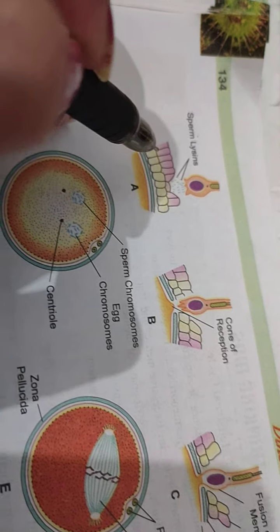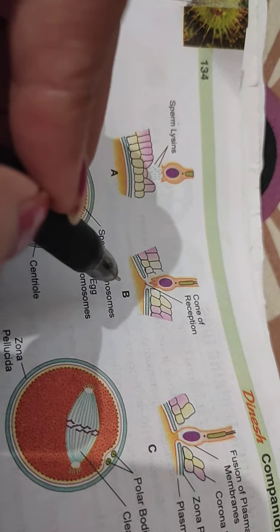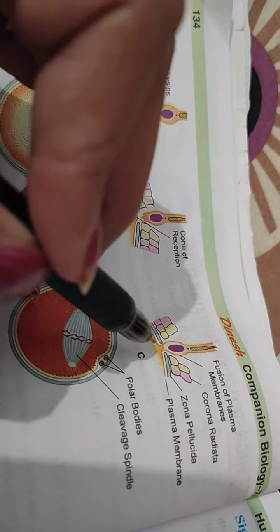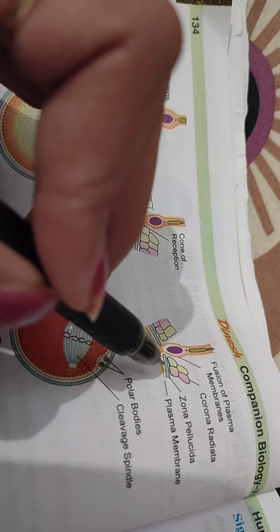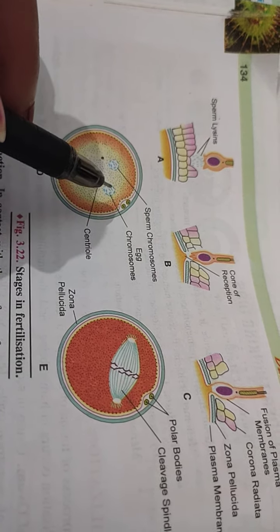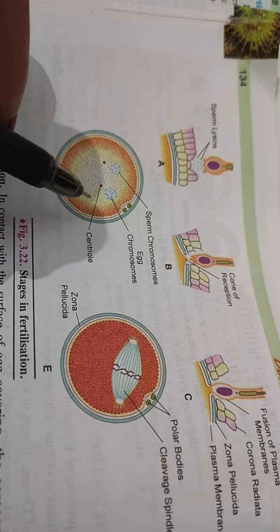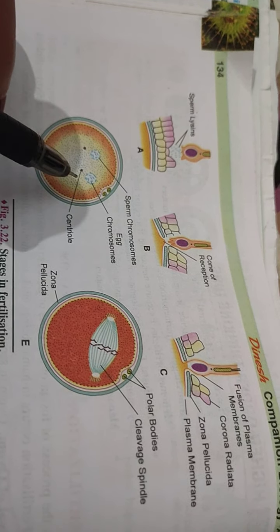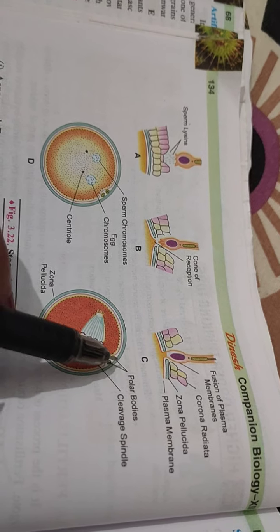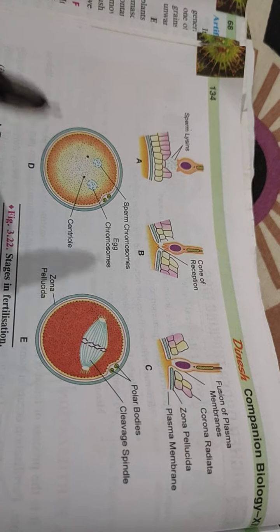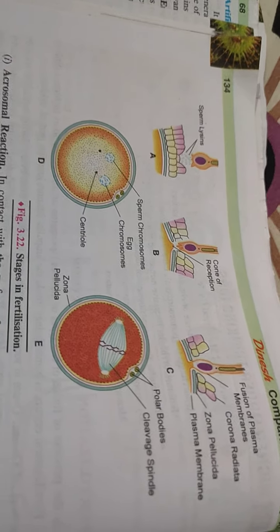This is the sperm lysin, the cone of reception that is formed, and fusion of plasma membrane, corona radiata, zona pellucida layer, plasma membrane, and then this is the sperm chromosome, and this is the ovum or egg chromosome, and this is the centriole which facilitates cell division, and these are the polar bodies which will degenerate further, and this is the cleavage spindle. So these are the stages of fertilization.